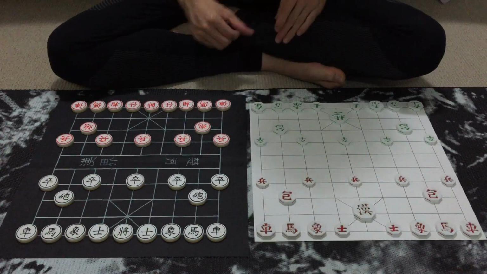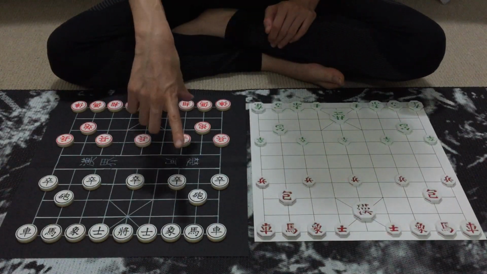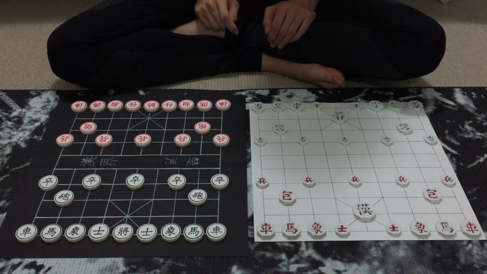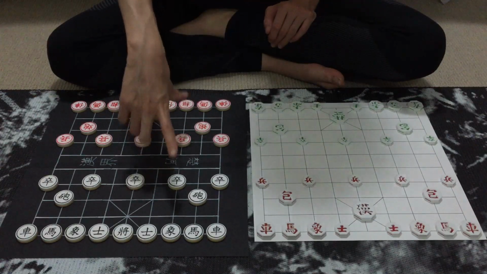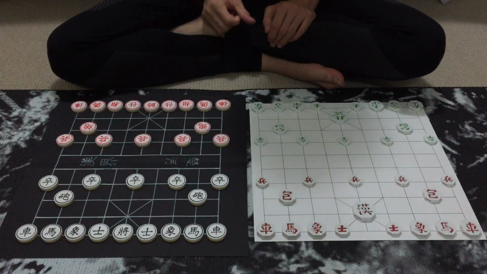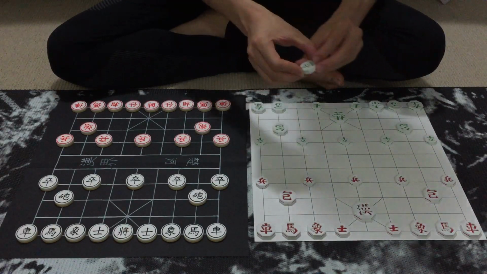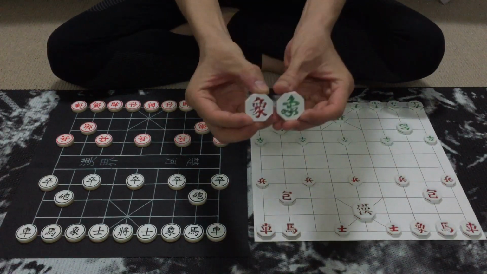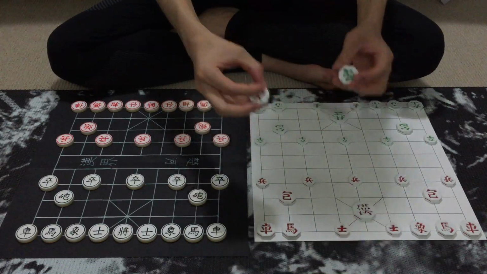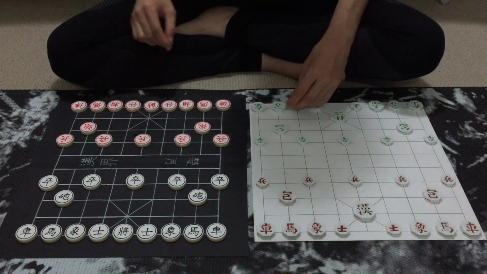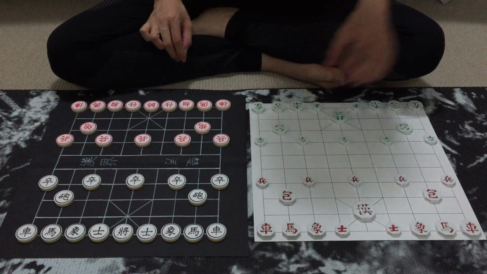And if that's the case, these opposing elephants cannot quite get to each other. They're actually immune to each other because neither of them can go over the river. They can be trapped very easily, but they can be sneaky somehow. And now for the elephants in Korean chess, their movements are way different from Chinese chess.